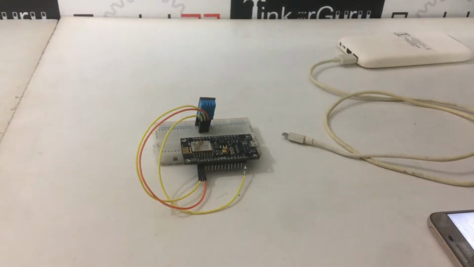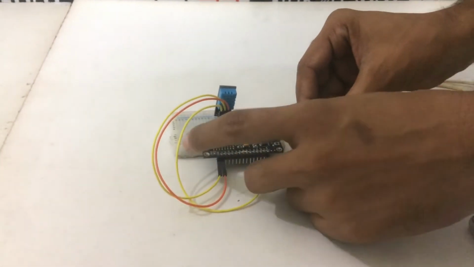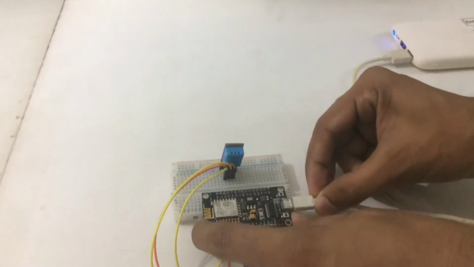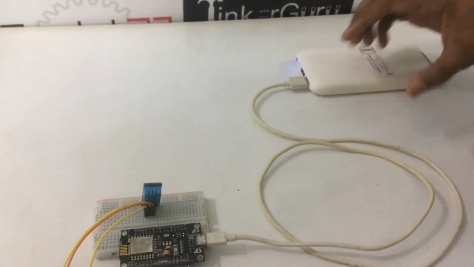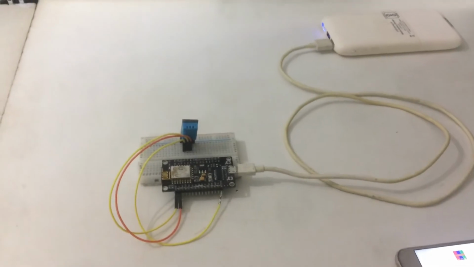Now we are going to give power supply to the NodeMCU board. Using a power bank, we are providing power supply to this NodeMCU board.